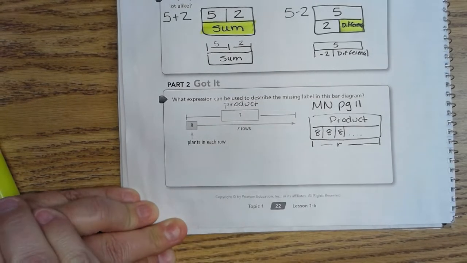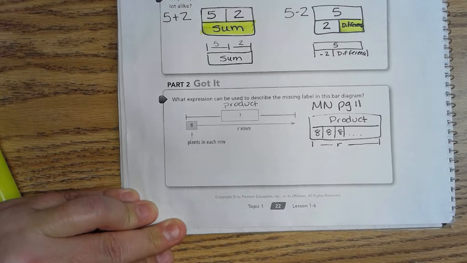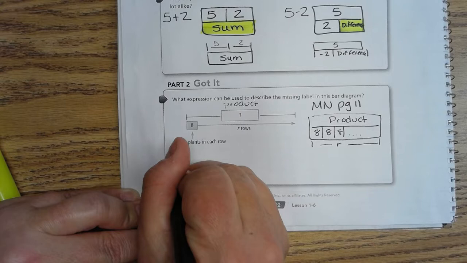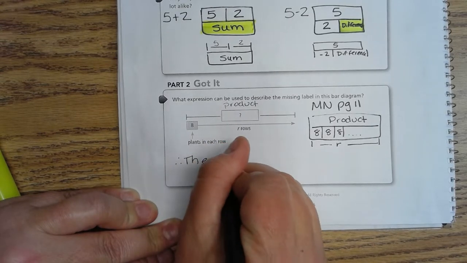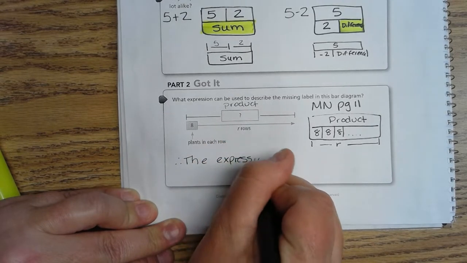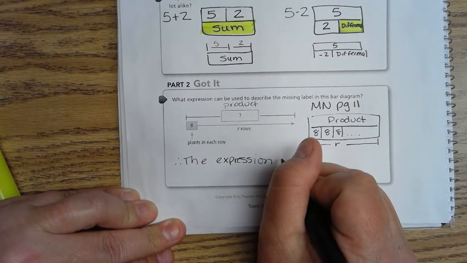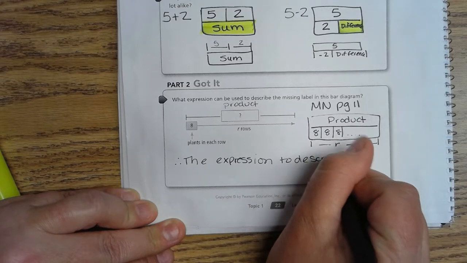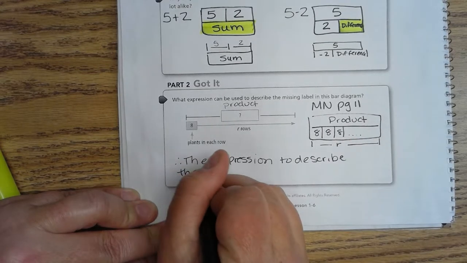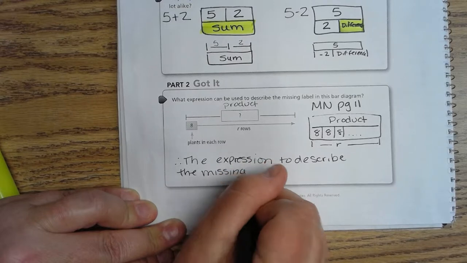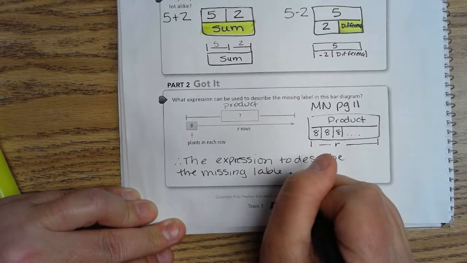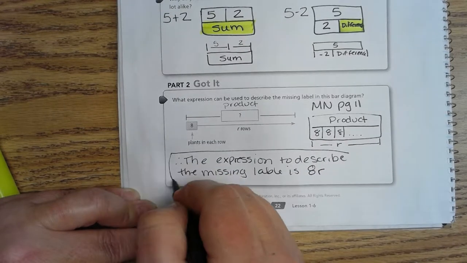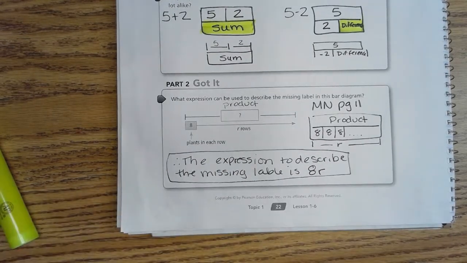When we multiply a number times a variable, we put them right next to each other. So the expression, therefore, to describe the missing label would be 8R. That's what we would use to describe that product.